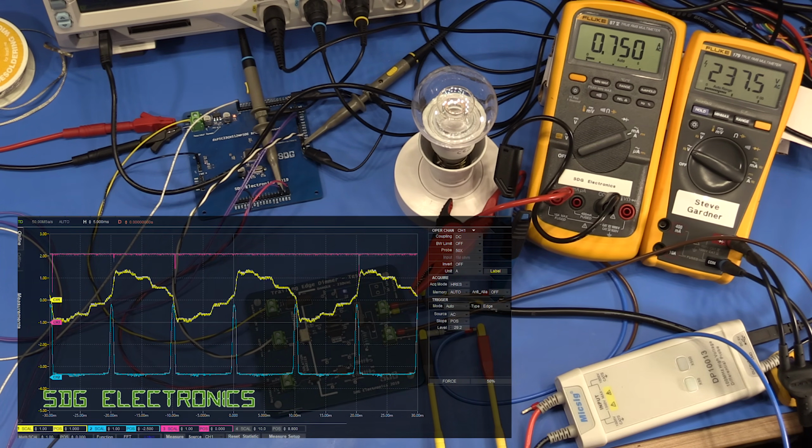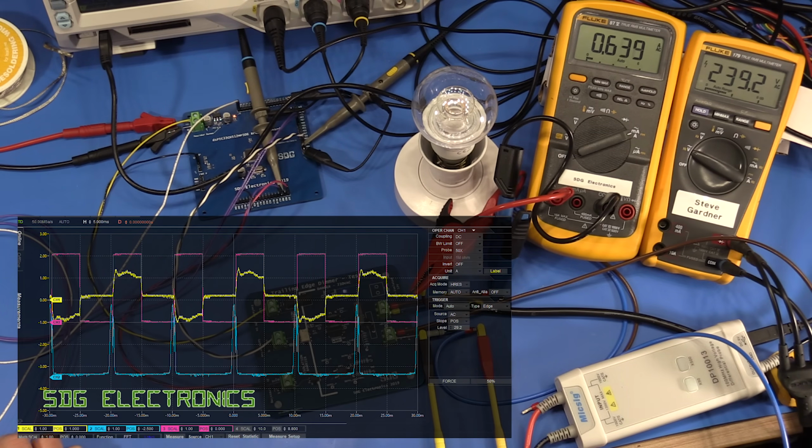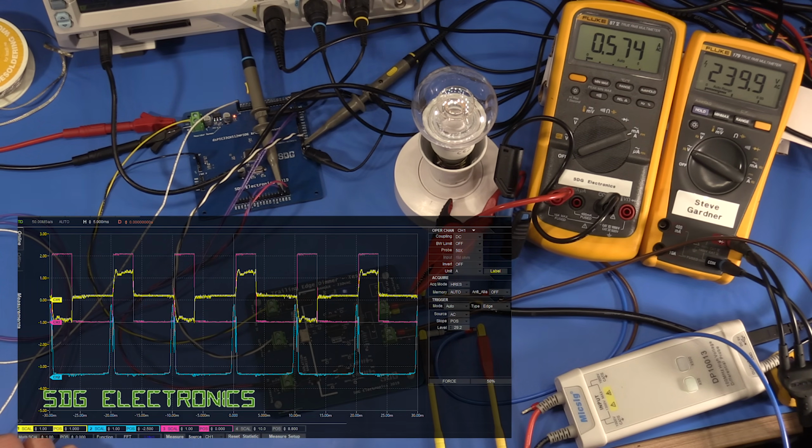And there we go. So we can see the current waveform, and like I said, as soon as the power gets applied, you can see that rapid inrush current there, and then you sort of see it decaying somewhat following the AC waveform. And as we dim down, we're basically just seeing that later edge being chopped off.